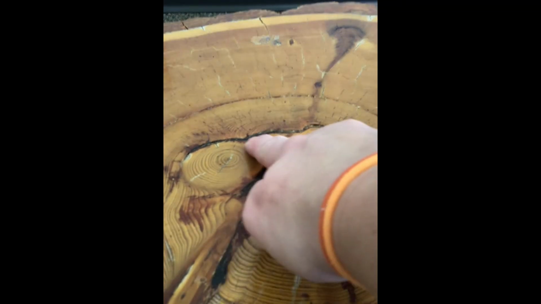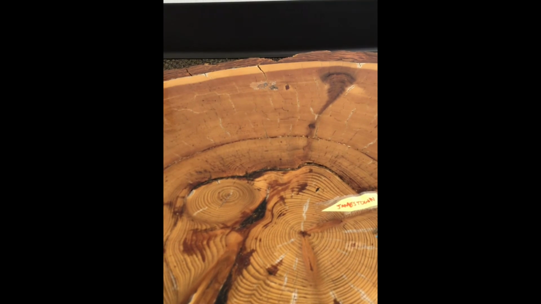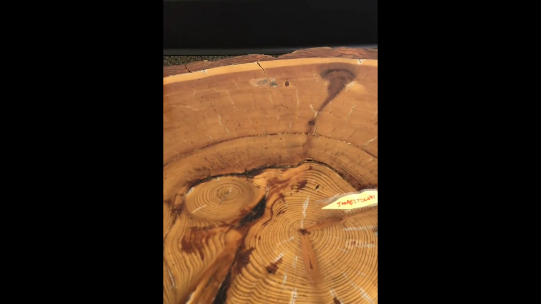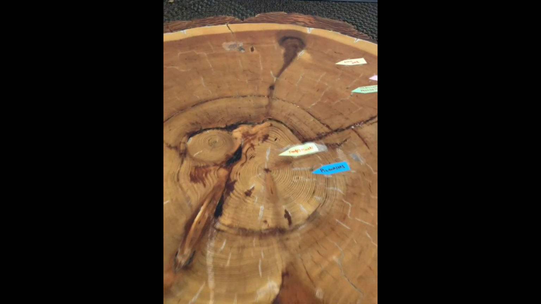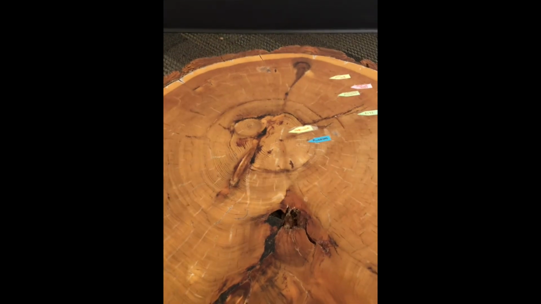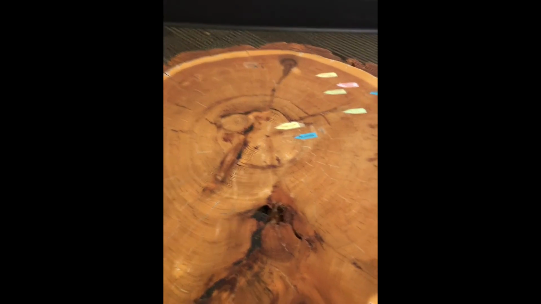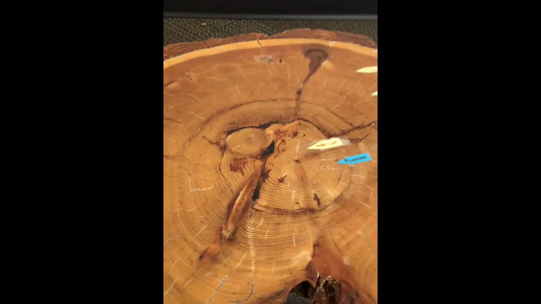Now you also can see some other dark spots along the rings of the tree, and that's going to typically indicate fire. We typically think of fire as being detrimental to trees, but it's not always, right? Small fires are typically fine. Big fires are bad. Obviously there was a small fire on this tree, and it lived a couple hundred more years after. It didn't impact it much at all.